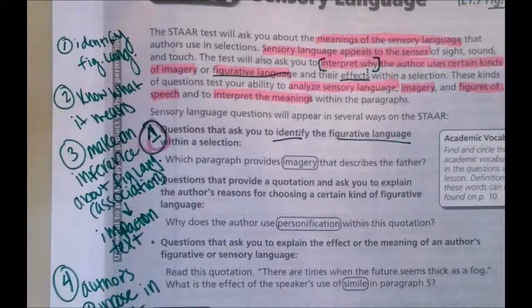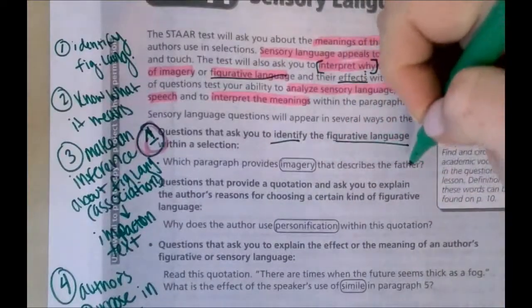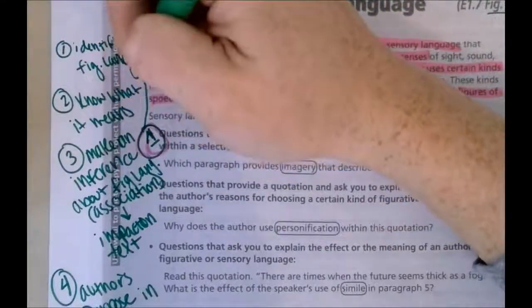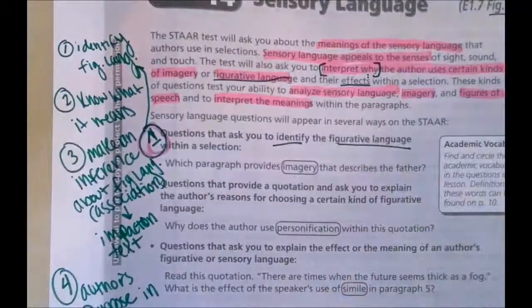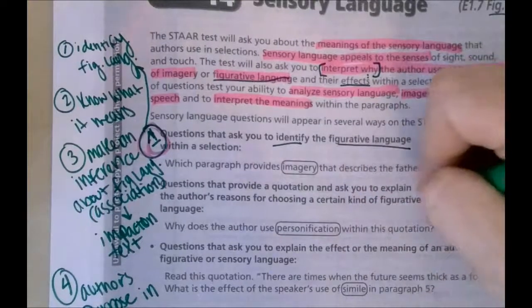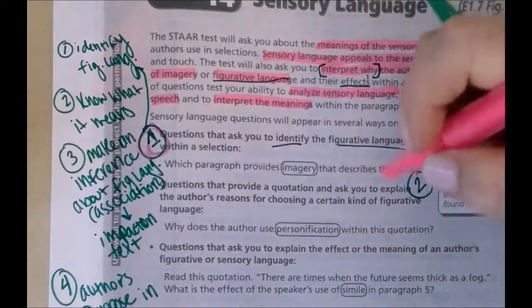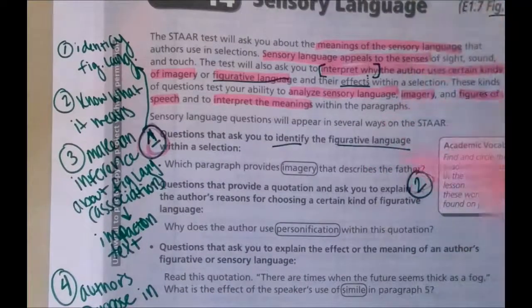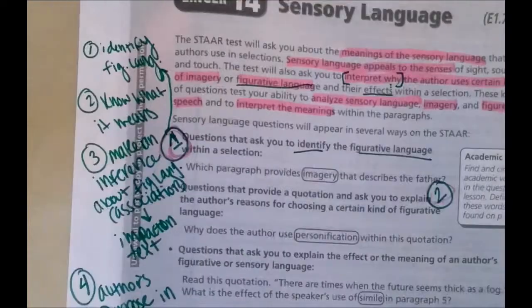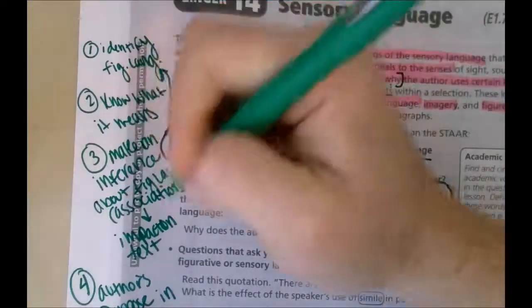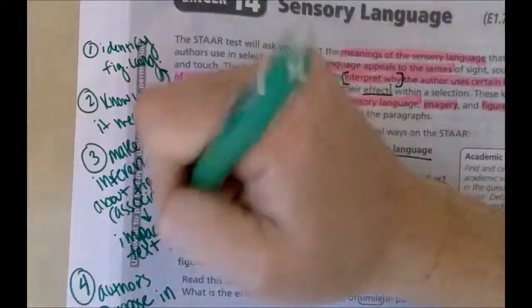So which paragraph provides the imagery that describes the father? Then, it's going to question you about the reason the author chose to use a certain type of figurative language.